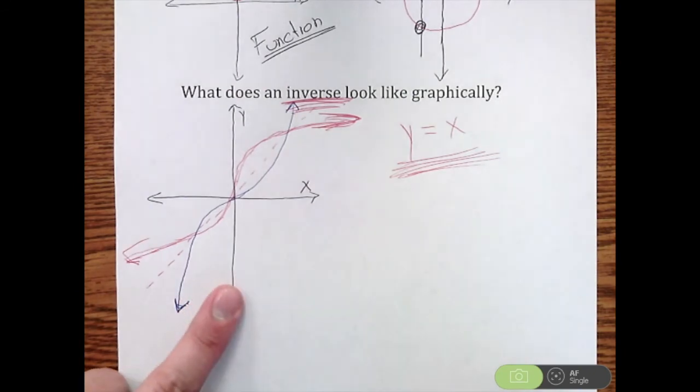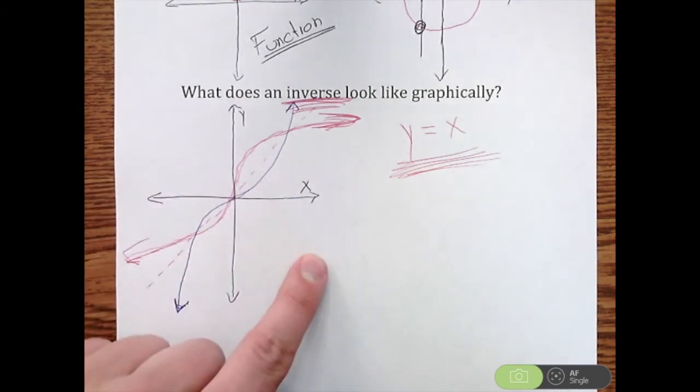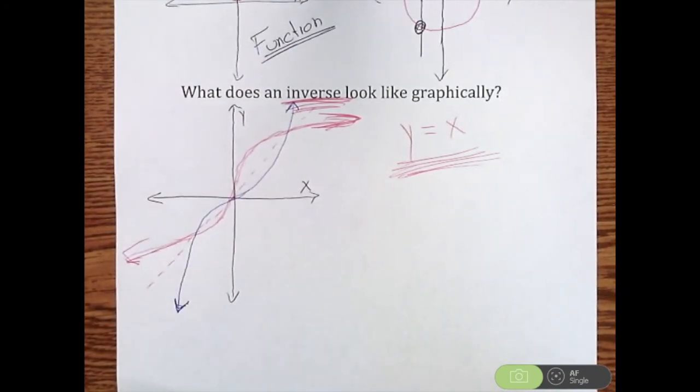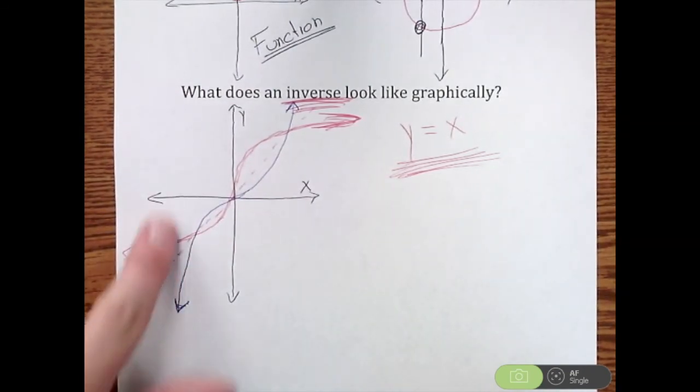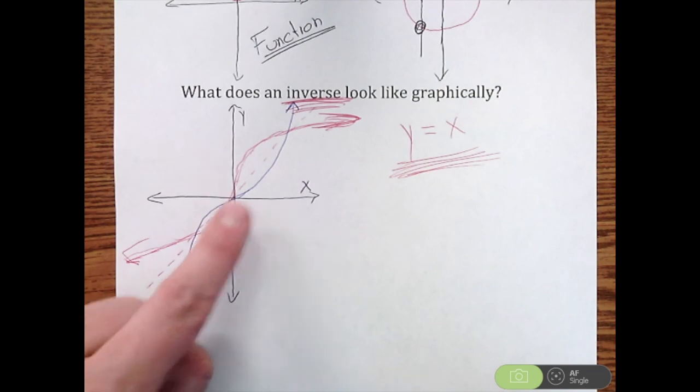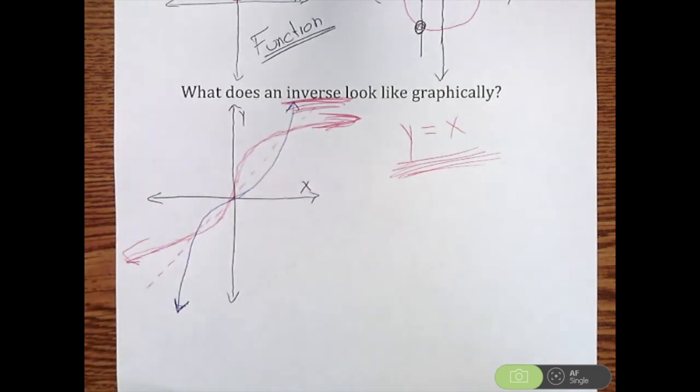So anything on bottom is now over here. Anything up here is now down there. Vice versa. Everything crosses over that line. It's kind of hard to do graphically. Sometimes you might just have to take one piece at a time. So you could take this piece, put it there, this piece, put it here, that piece, put it there, that piece, put it there. So that is looking at an inverse graphically.